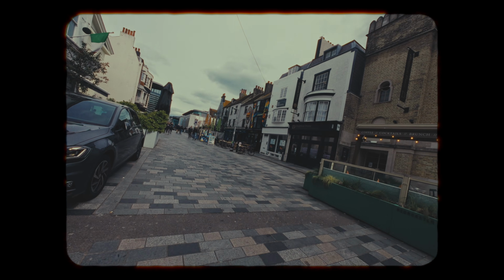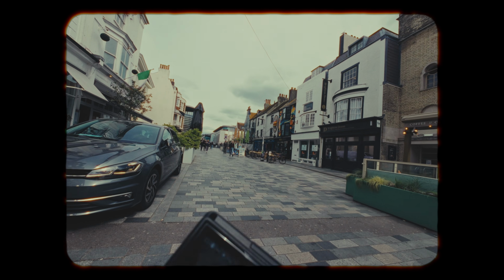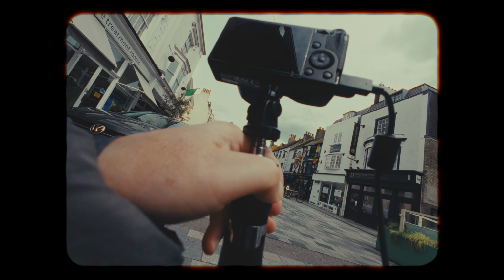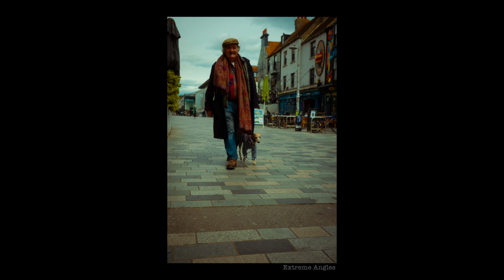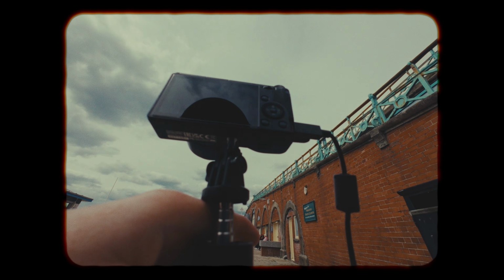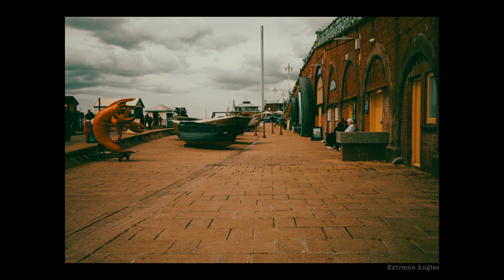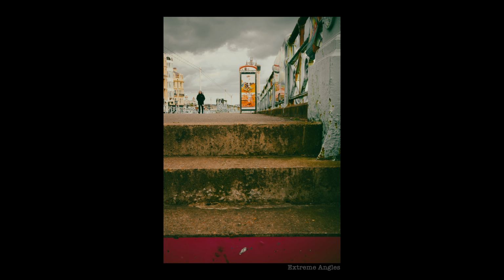Now this extreme angle technique is pretty simple. It requires you to shoot from a low angle or up high, or from an unusual perspective. I found that the most interesting way of doing this is crouching down as low as I can and taking a shot whilst using the walkway as a leading line. But if you're more mobile than myself, take shots from unusual perspectives.